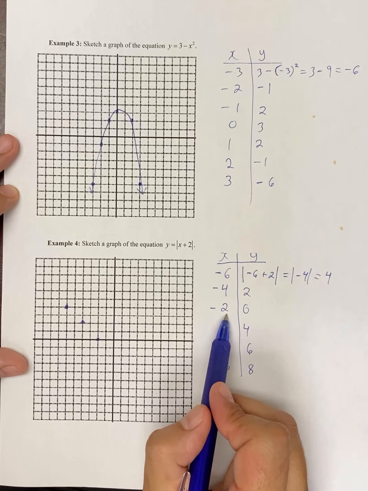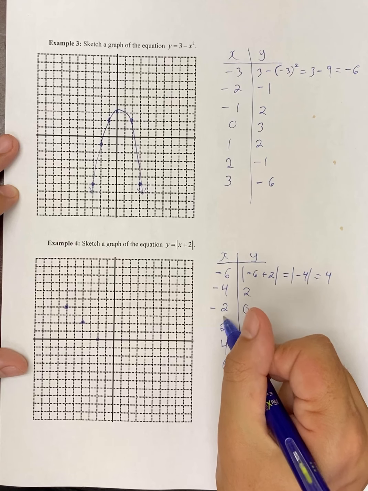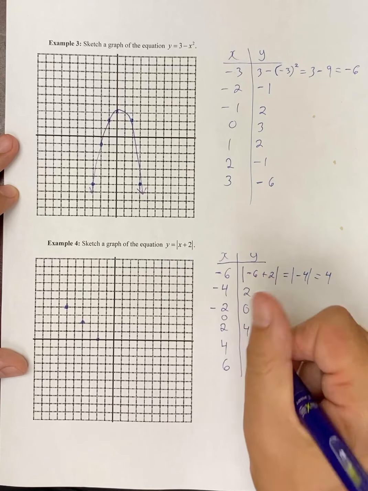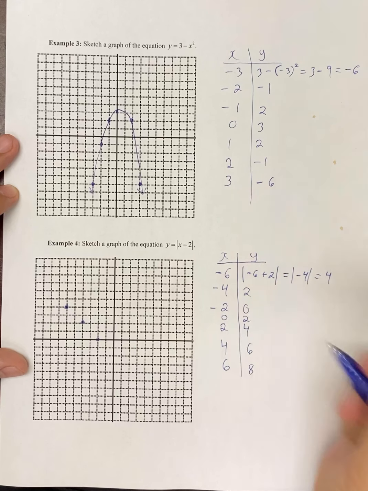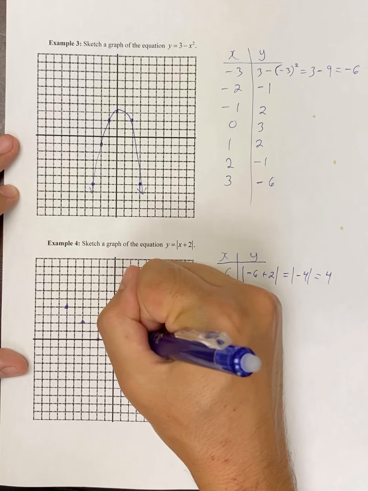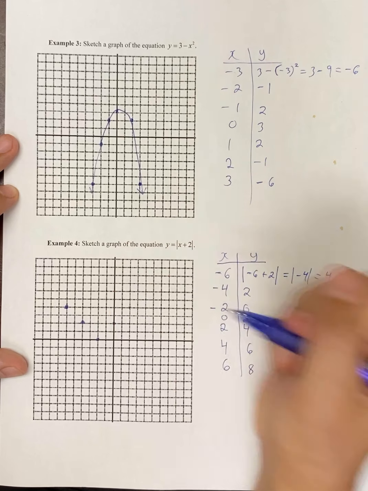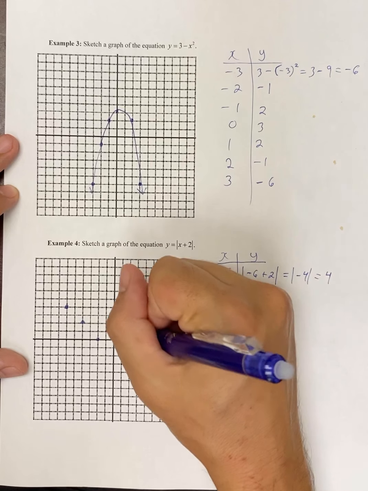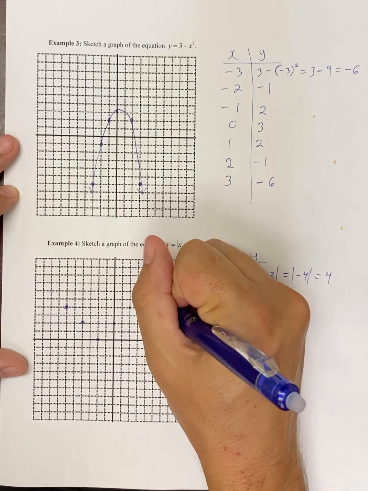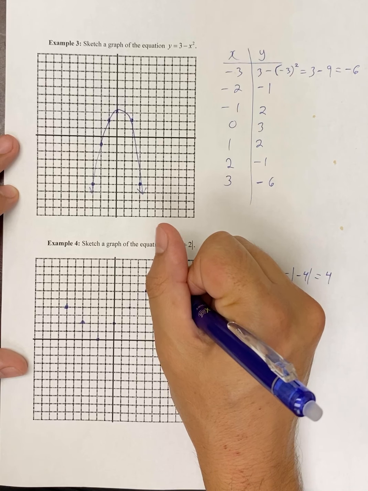Did I skip 0? I should have plugged in x equals 0 here. 0 plus 2 is 2. Absolute value of 2 is 2. I'll include that point. So 0, 2, 2, 4, and 6, 8. 4, 6 first. And 6, 8, if I want to go up that far.